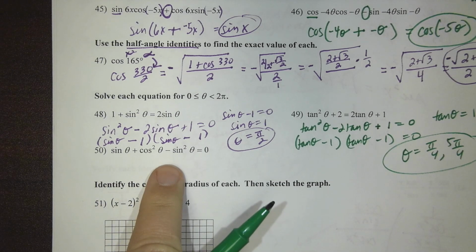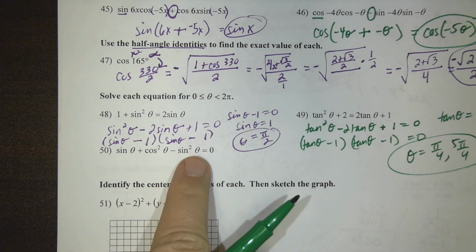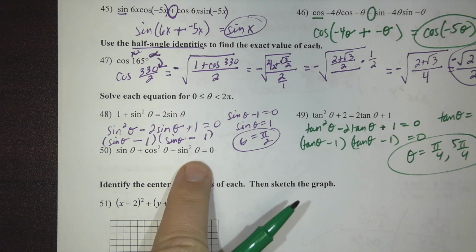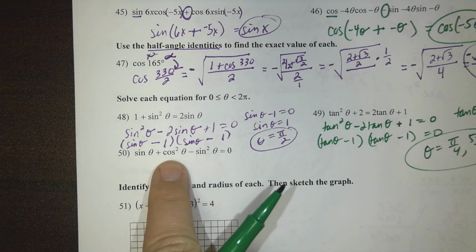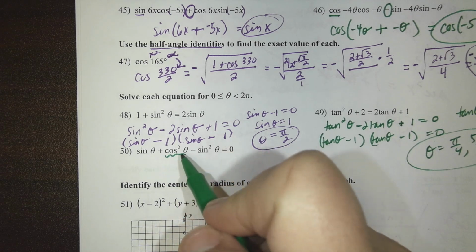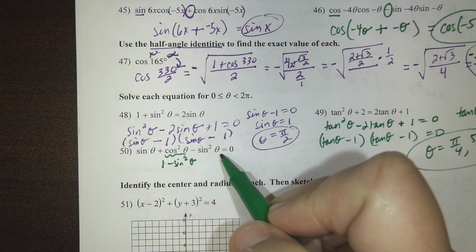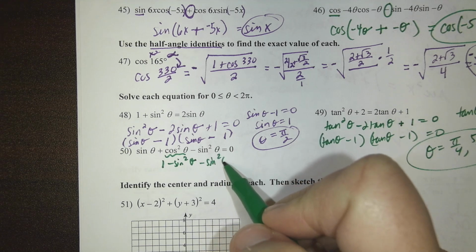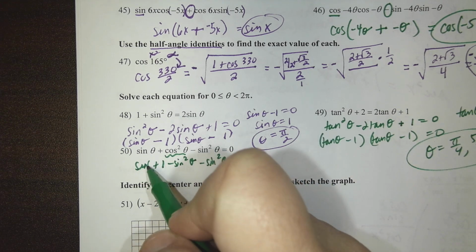And then we'll do this one. Now this one you need to actually either try to think of an identity. So when I see cosine squared, I know that's equivalent to 1 minus sine squared. And then I have a minus sine squared from this third term, and then I have plus sine.